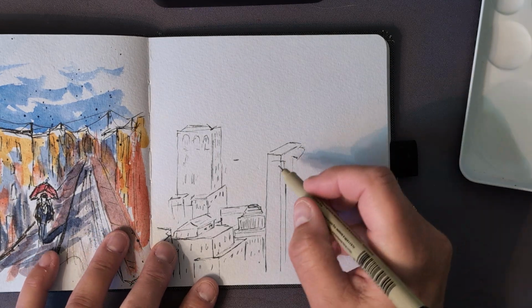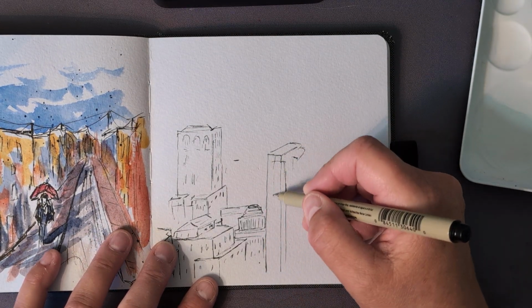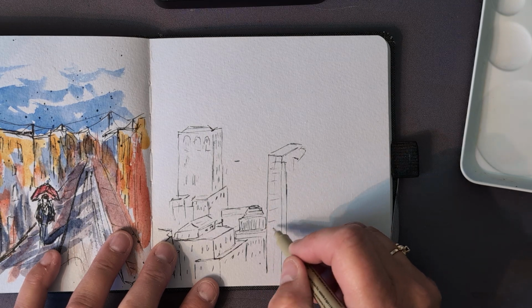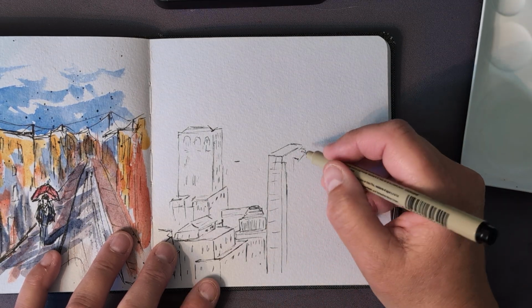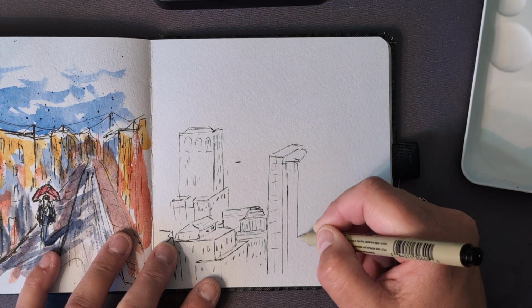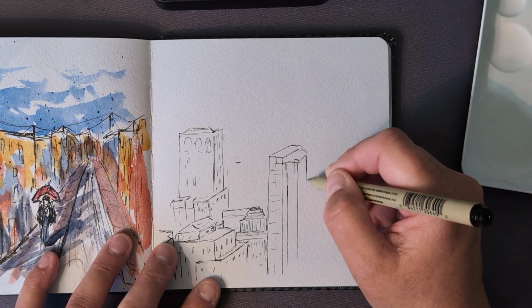I got to the point doing it so much, even in just a very short time, that I was able to navigate the whole city. It was actually pretty cool.